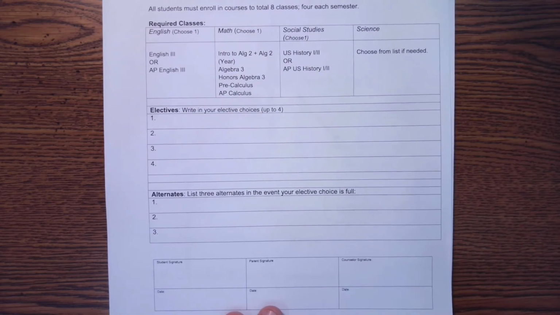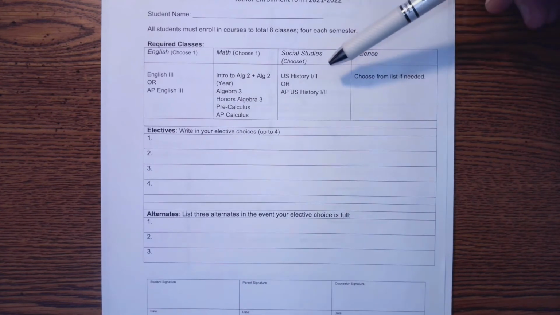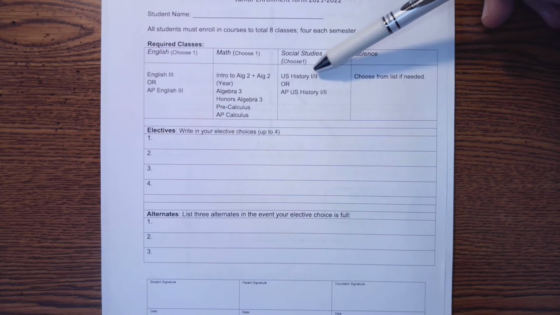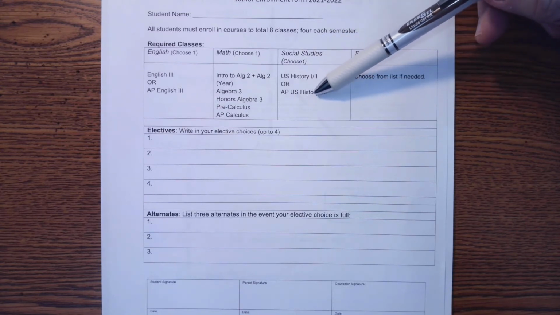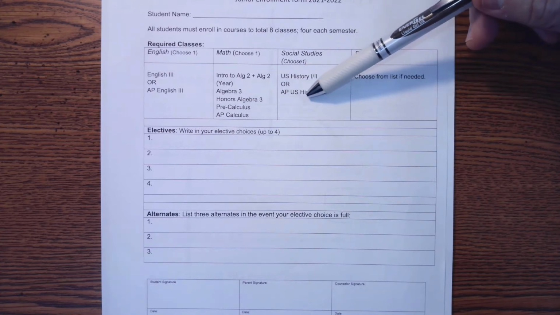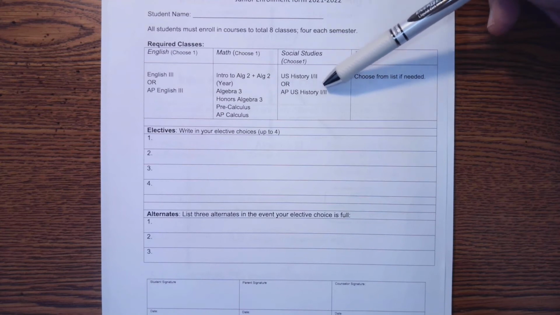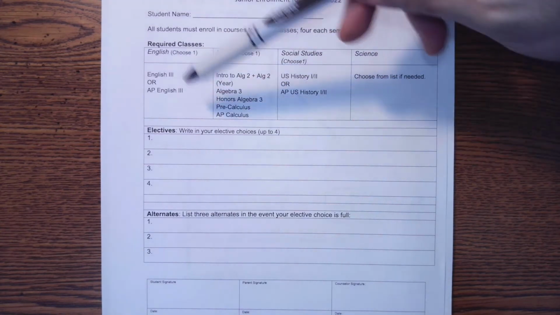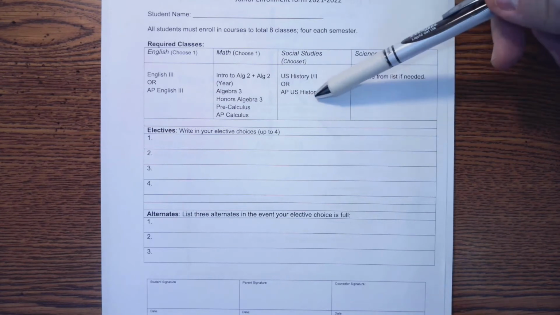Okay, so now we've got social studies. Just make sure you note that if you take regular U.S. history 1 and 2, that is full year. And then you also have the AP U.S. History 1 and 2, which is also full year. So either way, you're going to have 1 full year of U.S. History, either AP or regular. And again, just like with English, same thing applies here. If you want to really get more in depth in history, then that's your choice there.